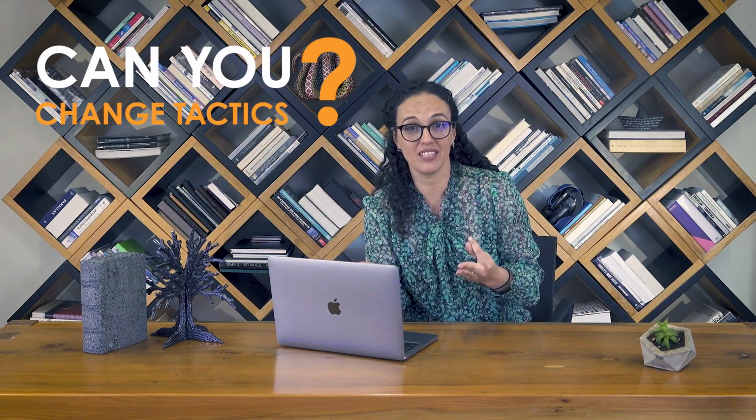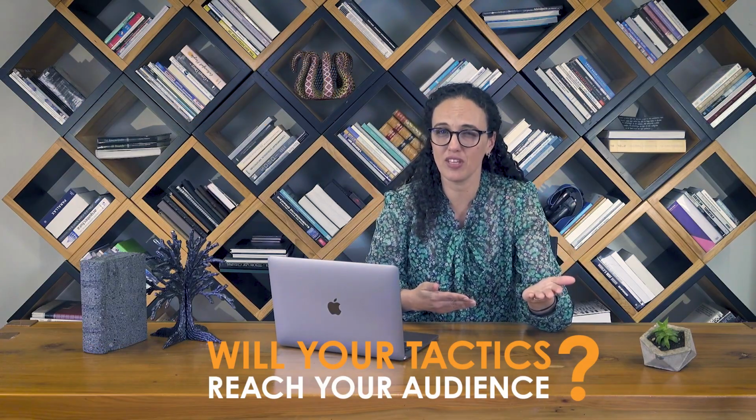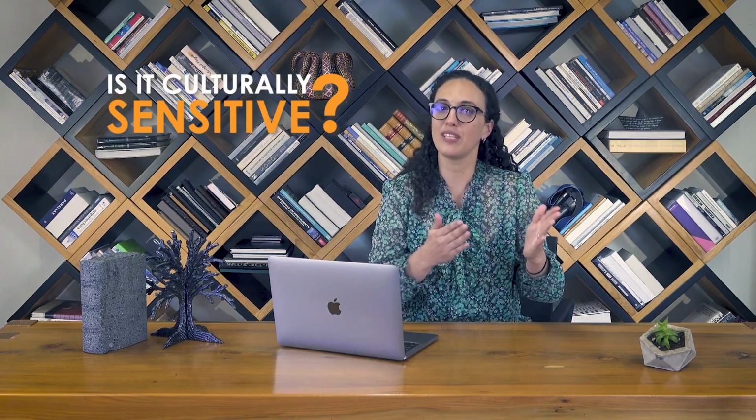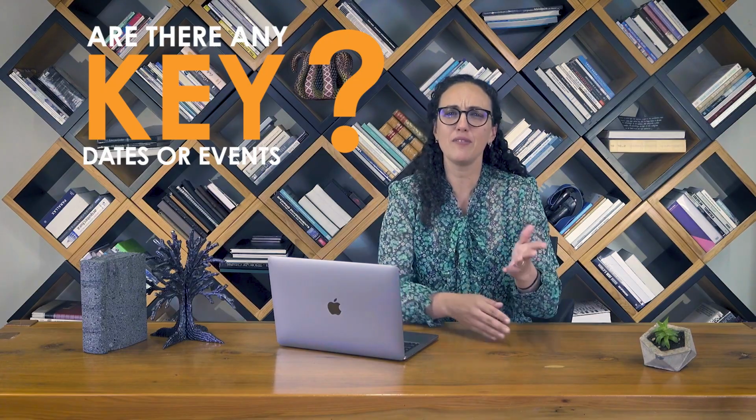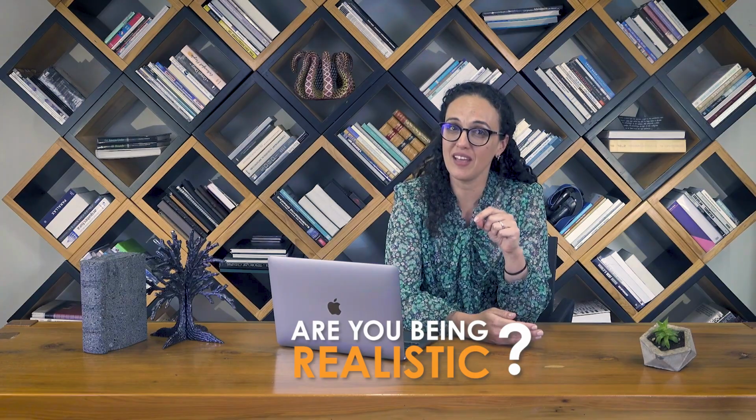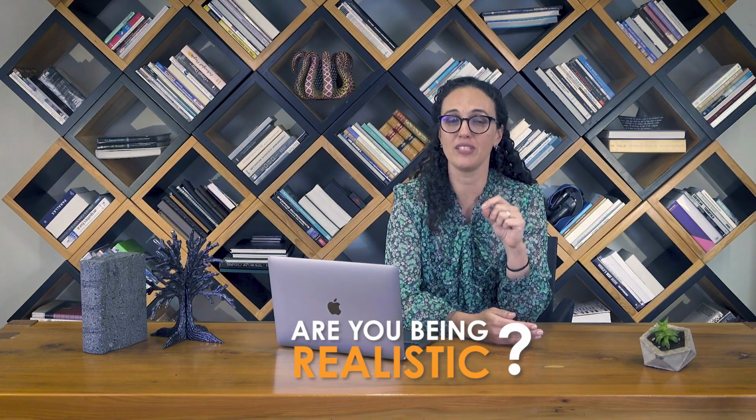And when deciding which one is the most suitable for you, carefully and thoroughly reflect on the following aspects and factors involved in this decision. Can you afford it? Can you maintain it for the time you need? Will you be able to change tactics if necessary? Will your tactics reach your audience? Is it culturally sensitive, and does it demonstrate your shared values? Are there any key dates and events? Is there any event or holiday that I can tie into? Are you being realistic about what I can achieve considering the available staff and money?